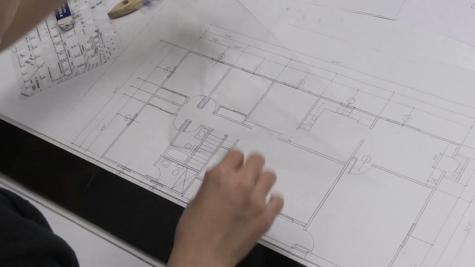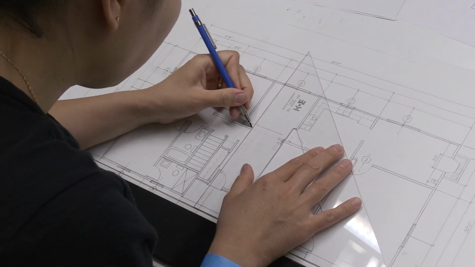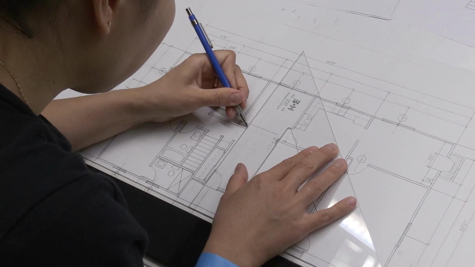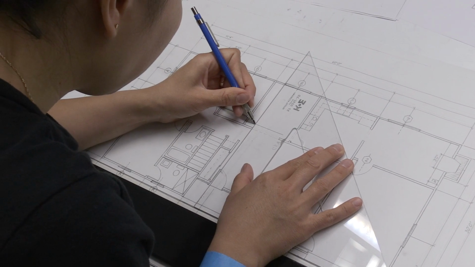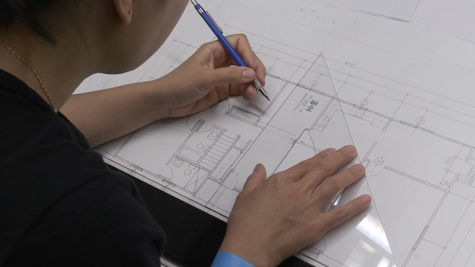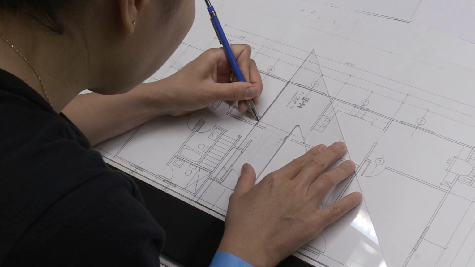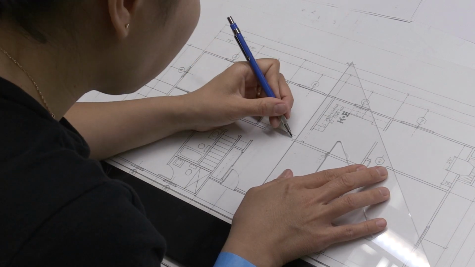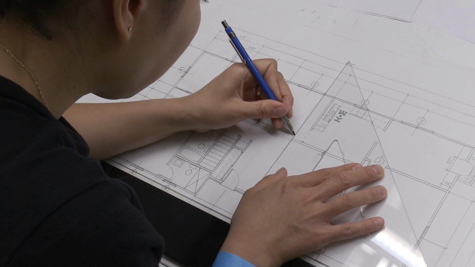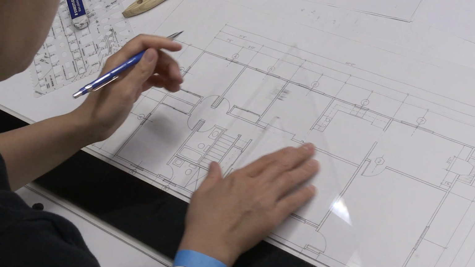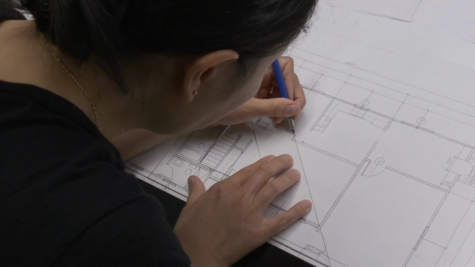I'm gonna use my straight edge to draw vertical lines from here to here. And I also need to mark this here, and then this opening. And do the tick marks.